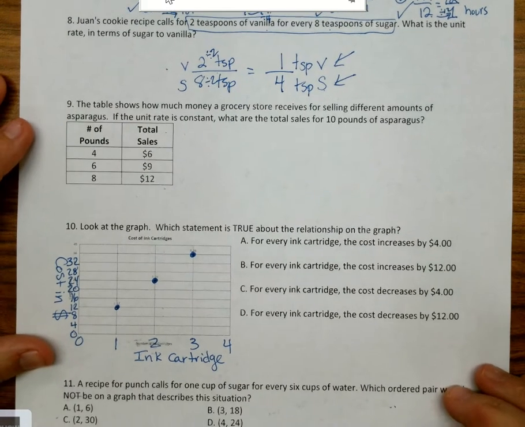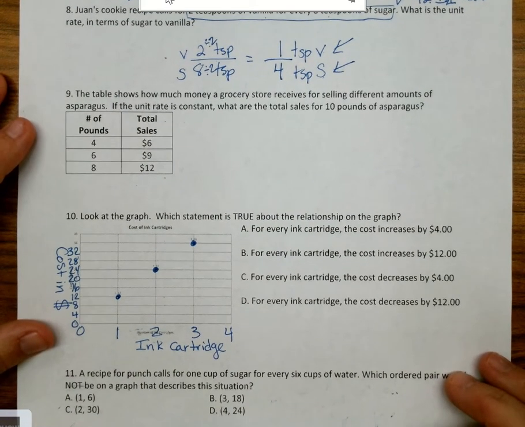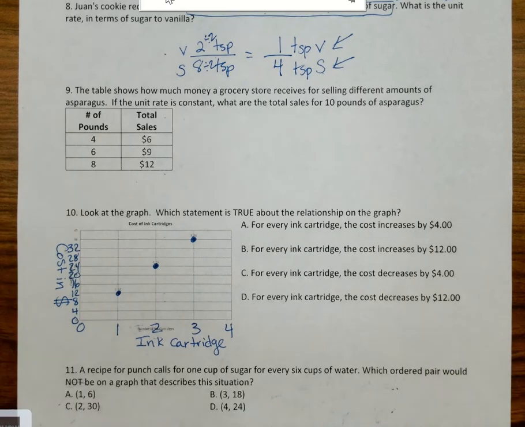Question number 9. The table shows how much money a grocery store receives for selling different amounts of asparagus. If the unit rate is constant, what are the total sales for 10 pounds of asparagus?